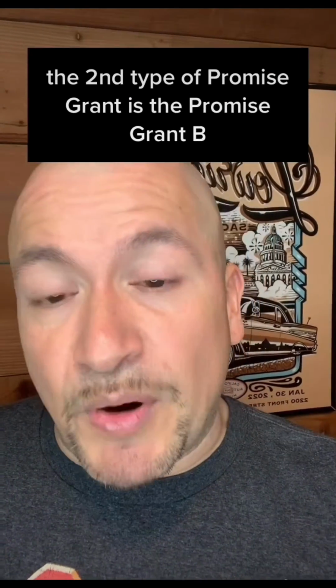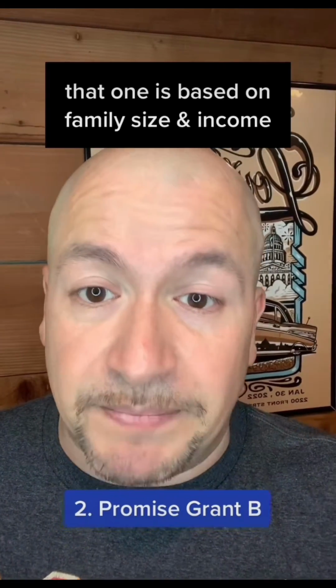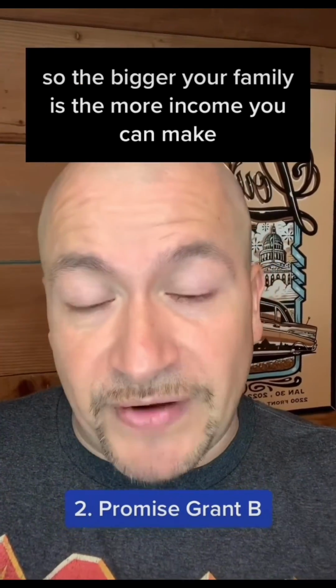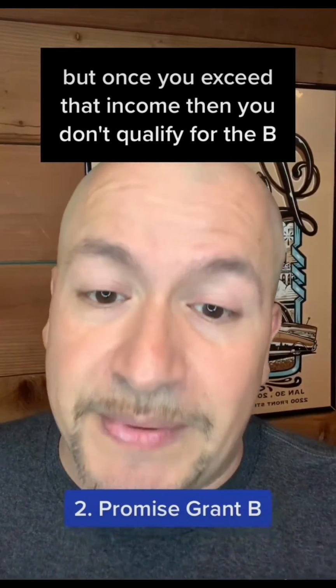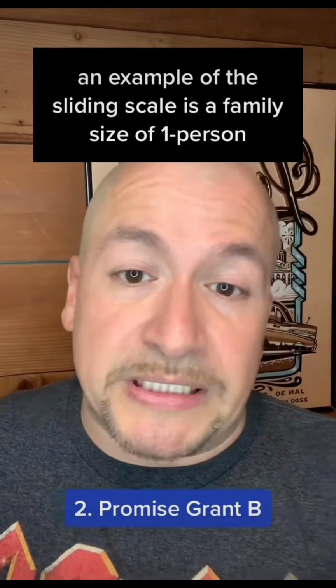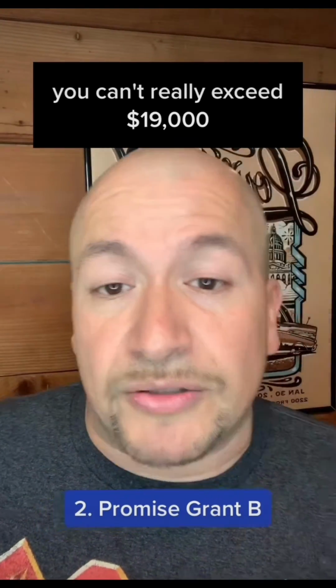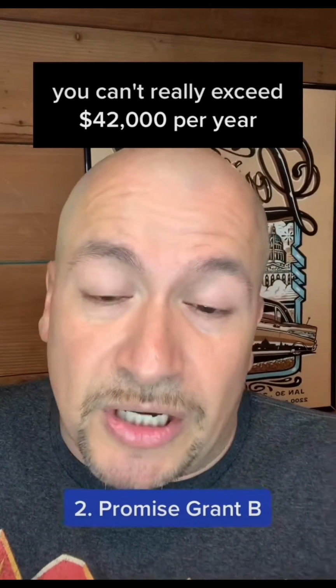The second type of Promise Grant is the Promise Grant B. That one is based on family size and income. There is a sliding scale, so the bigger your family is, the more income you can make. But once you exceed that income, then you don't qualify for the B. An example of the sliding scale is a family size of 1 person. You can't really exceed $19,000. If your family size is 5 people, you can't really exceed $42,000 per year.